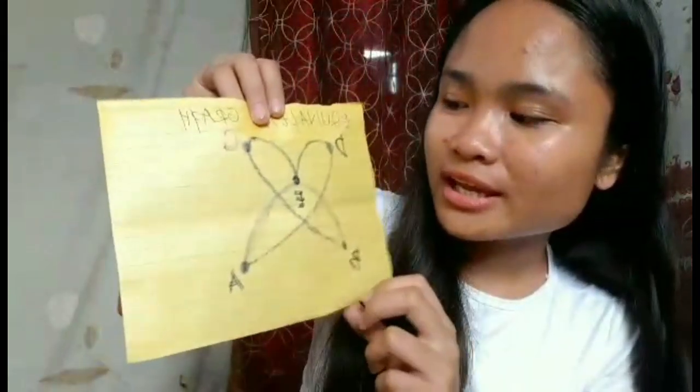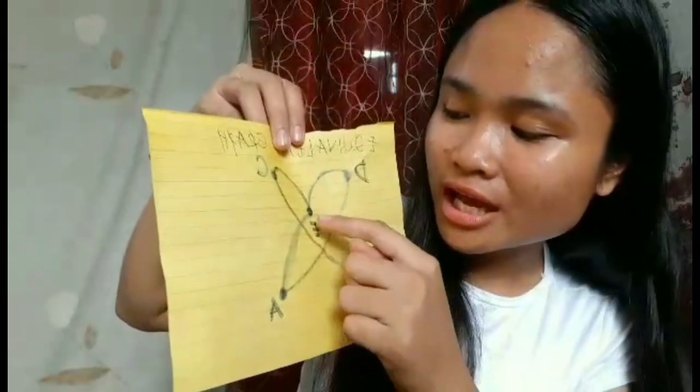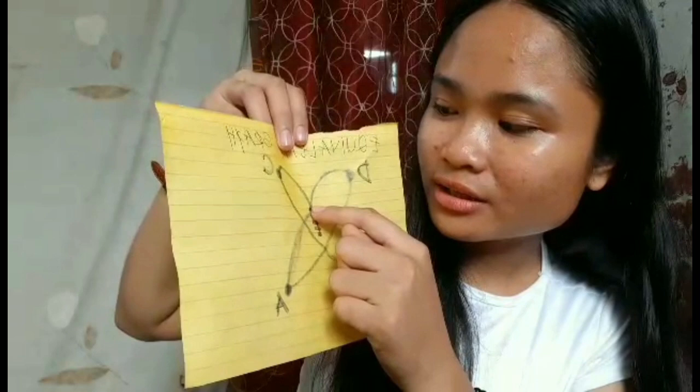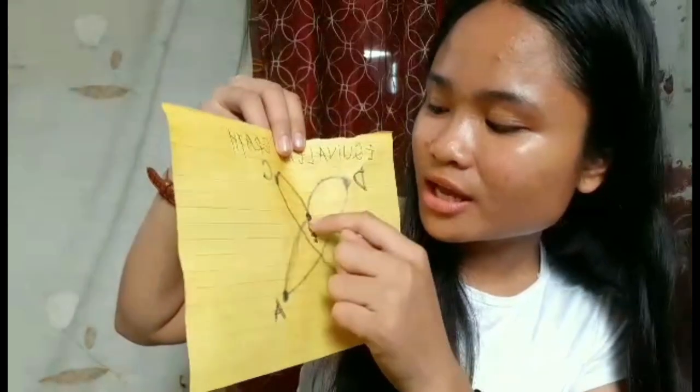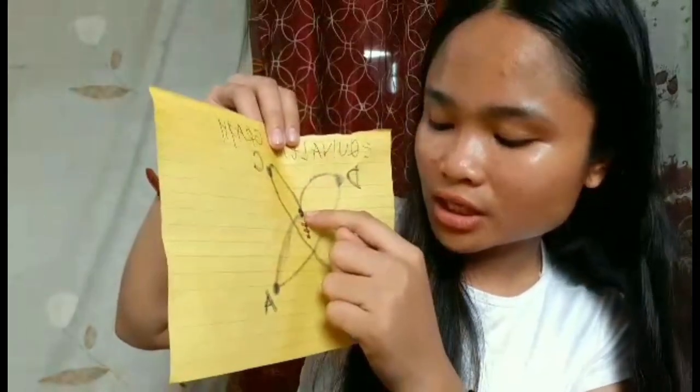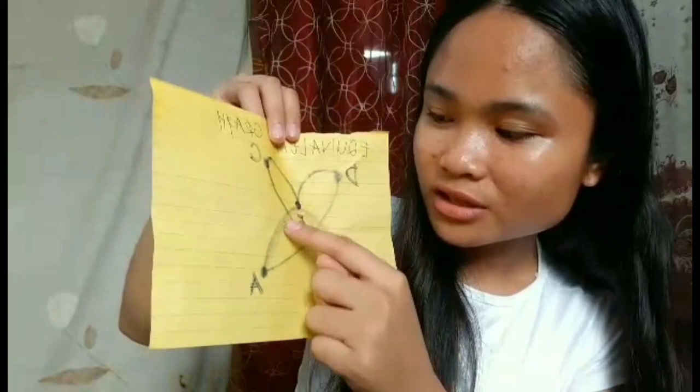Now, here's another example of an equivalent graph. First one is this. As you can see, the letter E is in the center. And letter E is connected by line segments to letter C, letter D, E to B, E to A. Now, here's another example also.